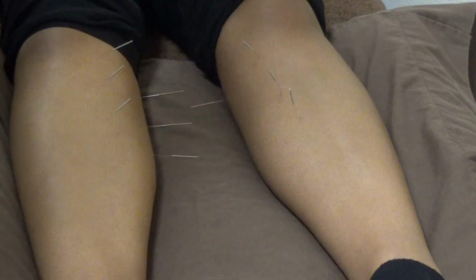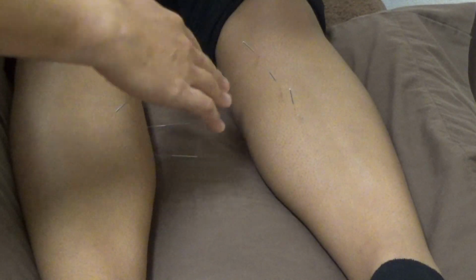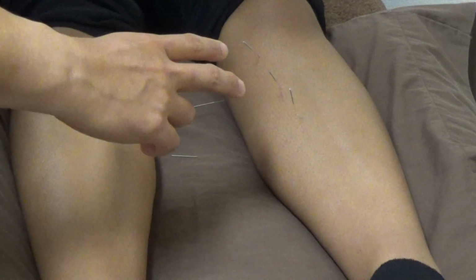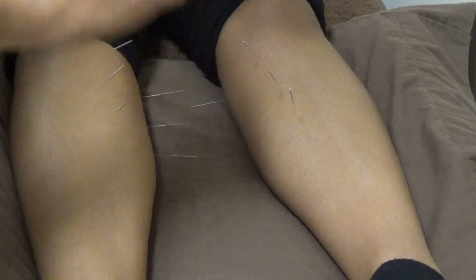And if there is a water metabolism issue, which most diabetics do have, then we're thinking about kidney and bladder. We put needles along the kidney nerve, and the kidney nerve can also treat the bladder. So these are a couple of ways that we treat diabetes with acupuncture.